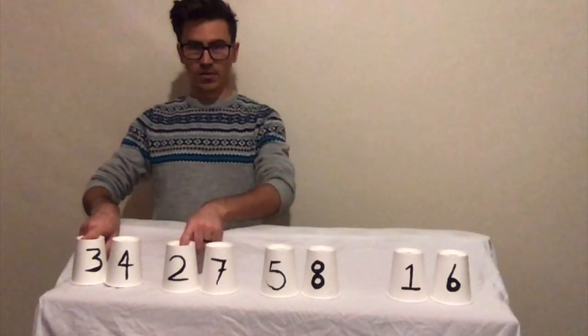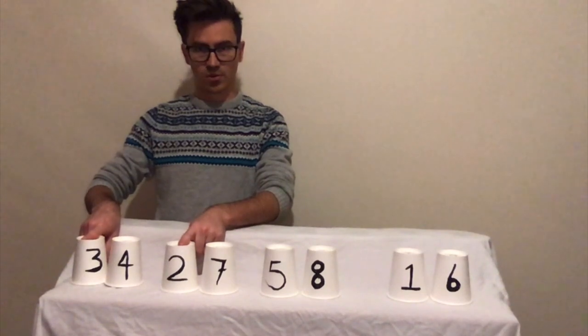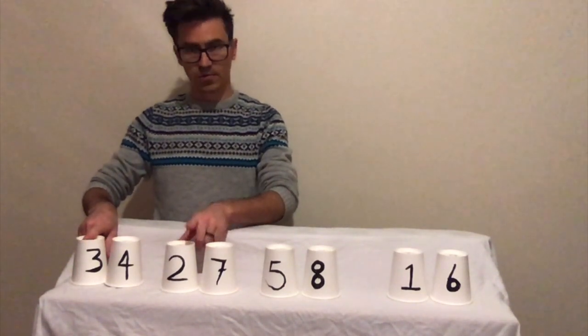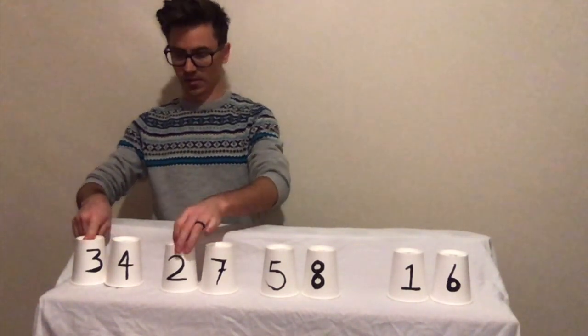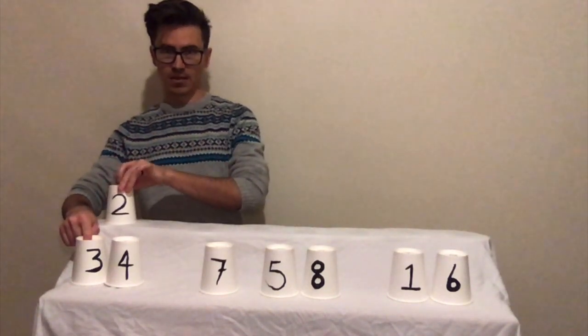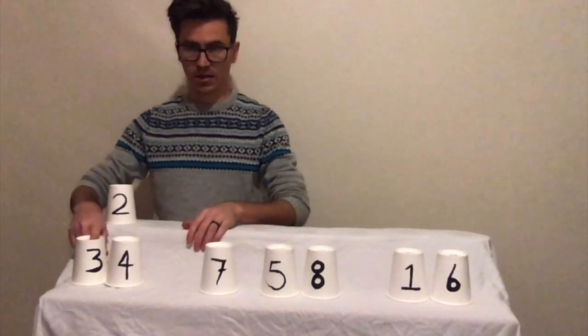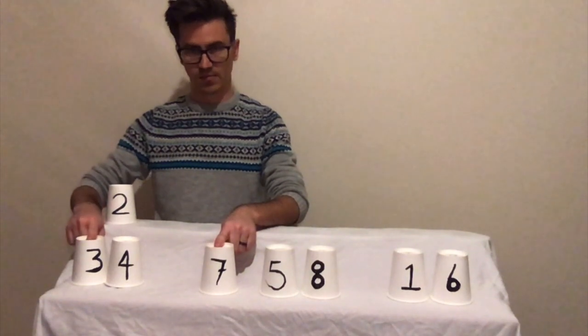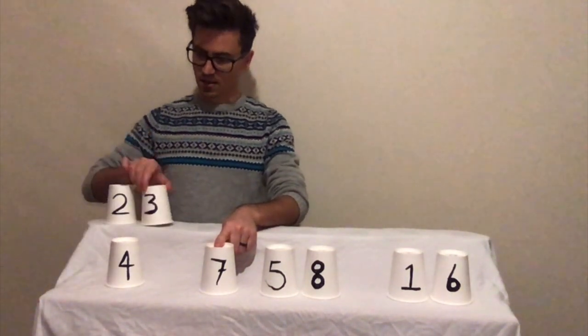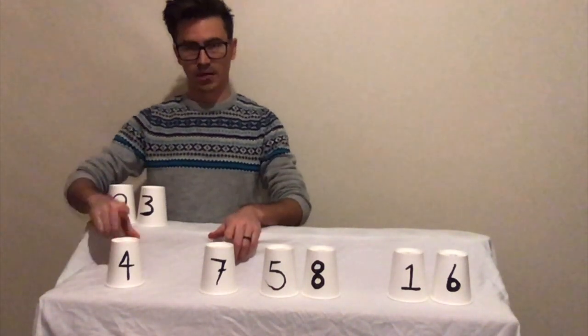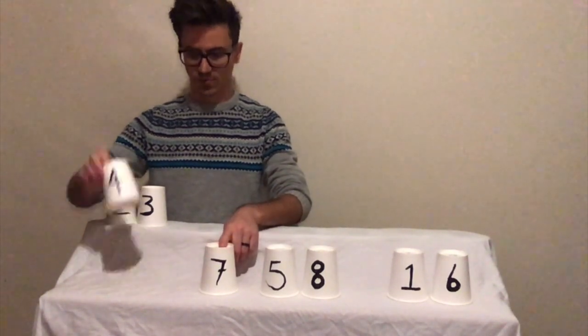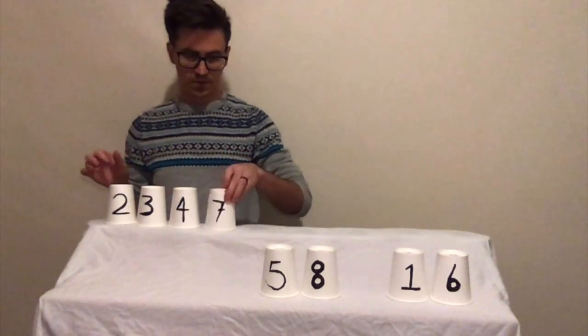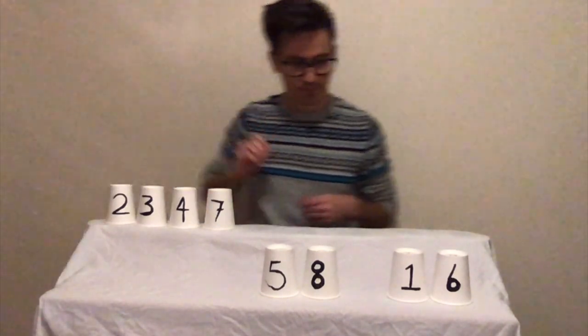We always compare the first of the group, so the smallest ones. Comparing 3 and 2. 2 is smaller, so we're putting that back in first. Comparing 3 and 7. 3 is smaller, so I'm going to put that next in line. Compare 4 and 7. 4 is smaller, and then we have 7. On to the next group.